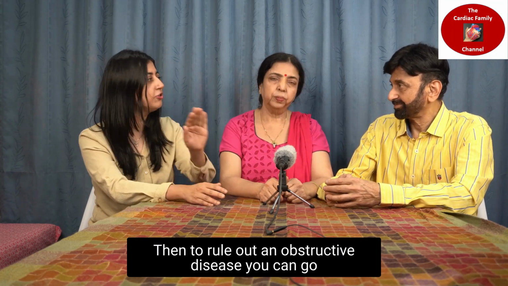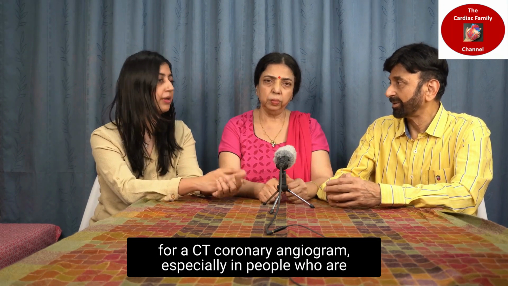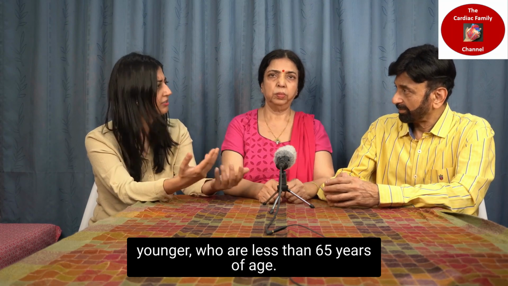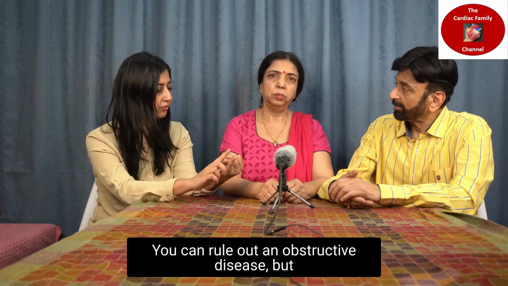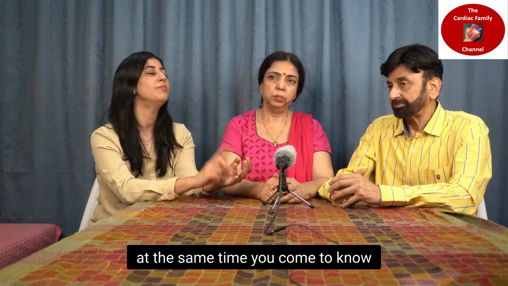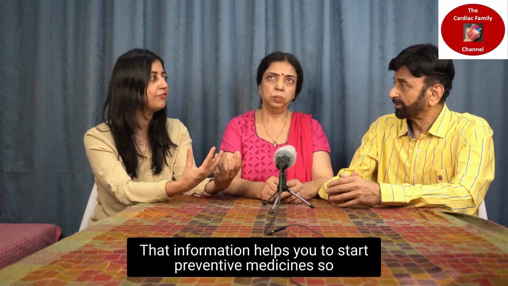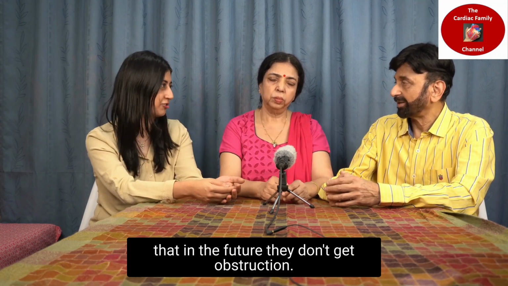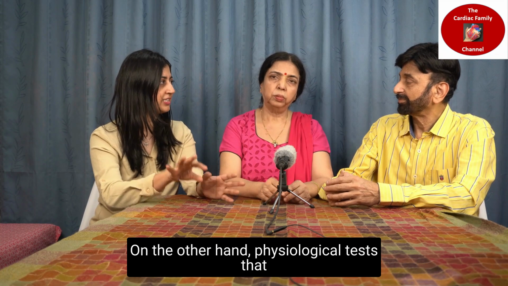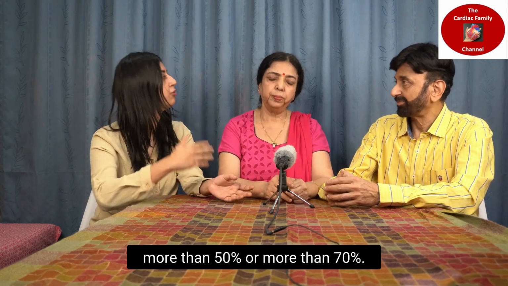then to rule out an obstructive disease, you can go for a CT coronary angiogram, especially in people who are younger, less than 65 years of age. You can rule out an obstructive disease, but at the same time you come to know if there are non-obstructive blockages, and that is also useful. That information helps you to start preventive medicines, so that in the future they don't get obstruction. On the other hand, physiological tests that are stress test based do not detect non-obstructive diseases. They only detect something significant, more than 50% or more than 70%.